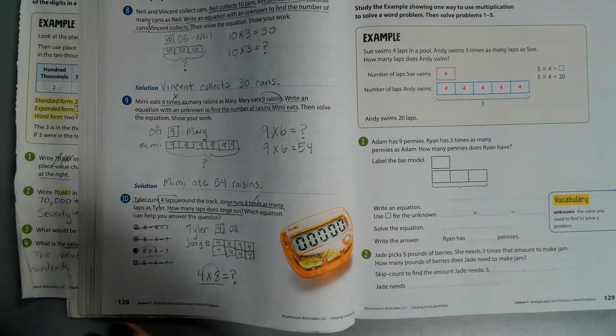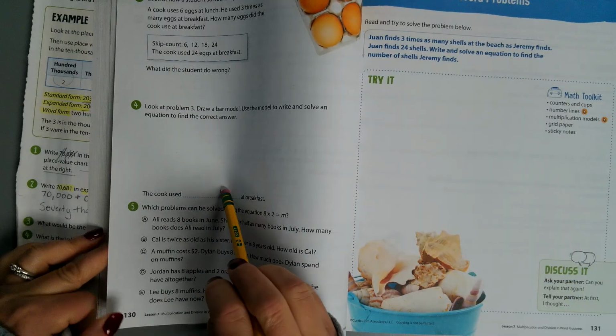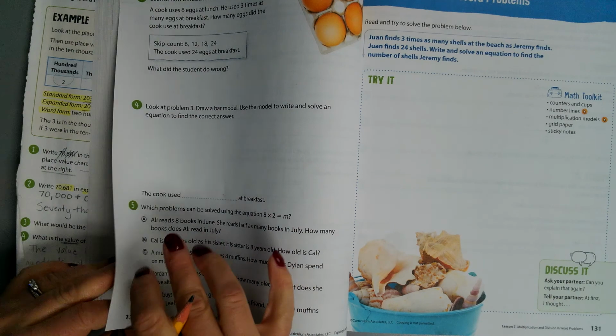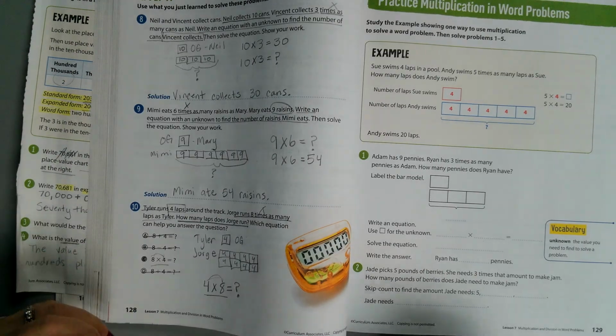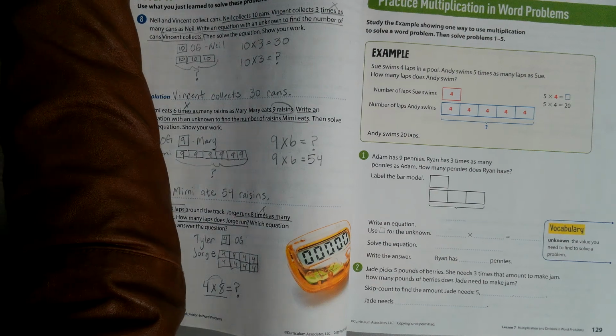So right now, you're going to complete on your own pages 129 and 130. And then you're going to put the answer on the Google form that is next in your math workbook spot on Google Classroom.